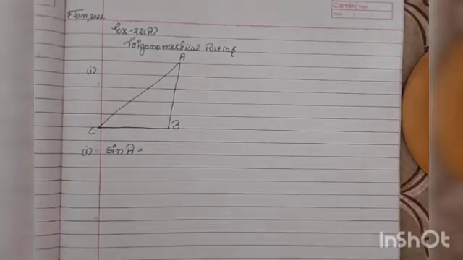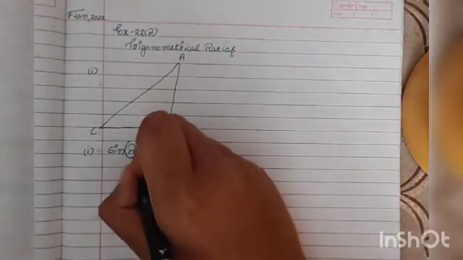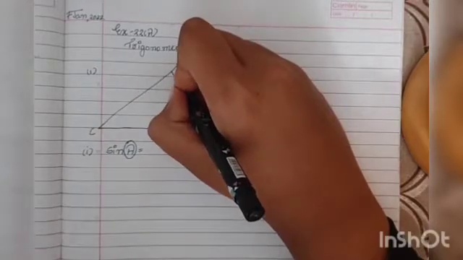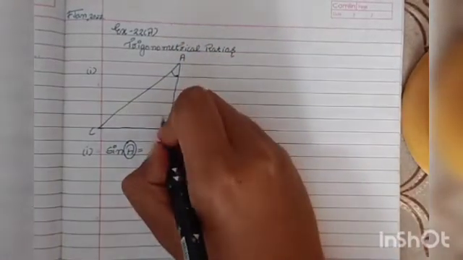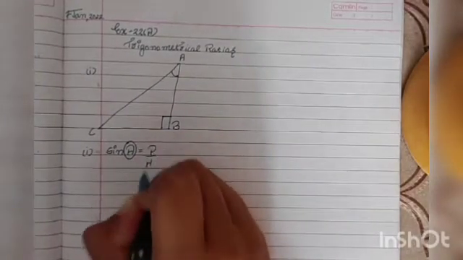So our first question says, from the following figure, find the values of sin A. As here it is A, we will put our theta over angle A. By this, we know our perpendicular as well. So sin A equals perpendicular upon hypotenuse.